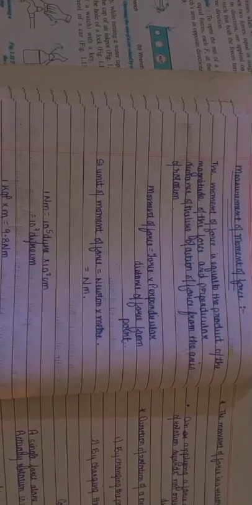Moment of force is equal to force into perpendicular distance of force from the point. The SI unit of moment of force is Newton meter, short form Nm. 1 Newton meter is 10 to the power 5 dyne into 10 square centimeter, which is 10 to the power 7 dyne centimeter. 1 kgf into meter is 9.8 Newton meter. 1 gf into centimeter is 980 dyne centimeter.